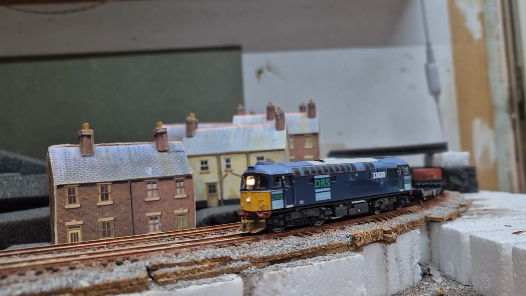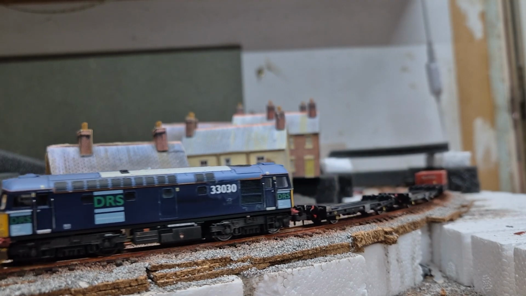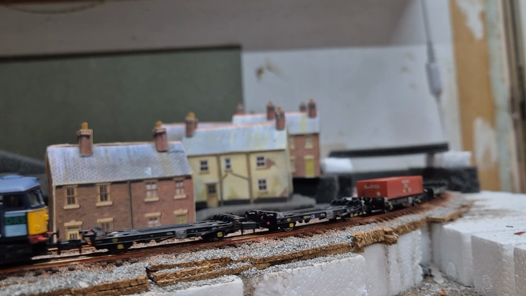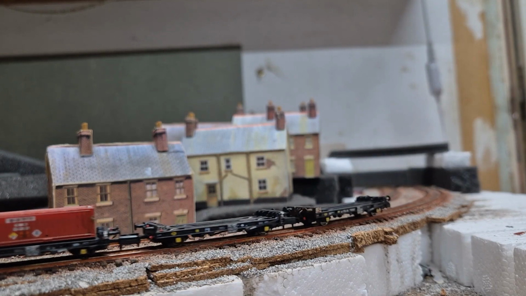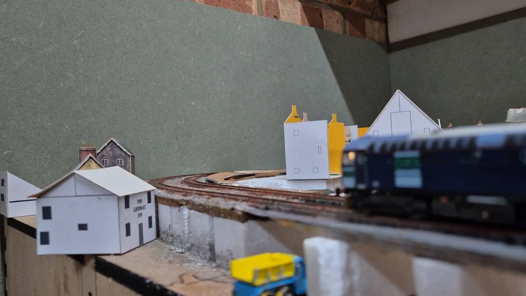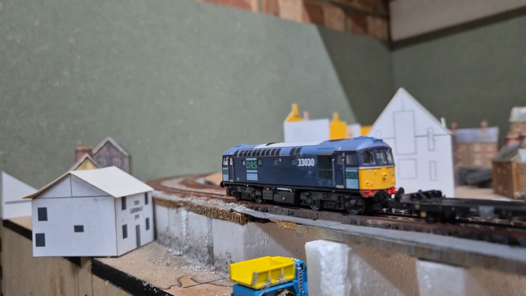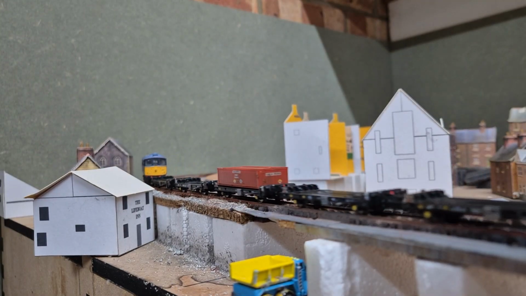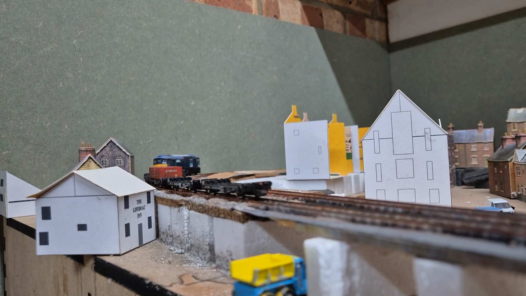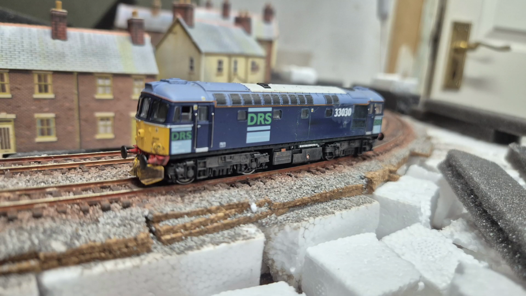From photos, there seems to be only one 33 that actually carried the mini modal livery, and they often operated in pairs, so having two mini modal ones wouldn't look right to me, or at least match the photos. So that was quite easy. Just used a weathering pencil to remove the mini modal livery, same with the numbers, and then from Railtec transfers I had some DRS numbers that I then applied. I've done a tiny bit of dry brush weathering to the chassis and the bogies, and a little bit to the roof. But yeah, this is it done.